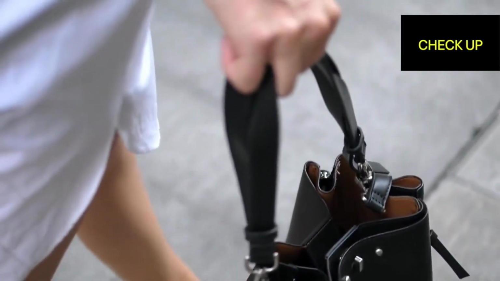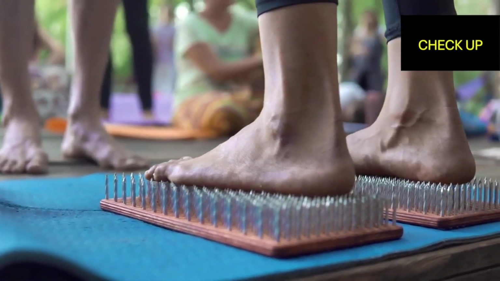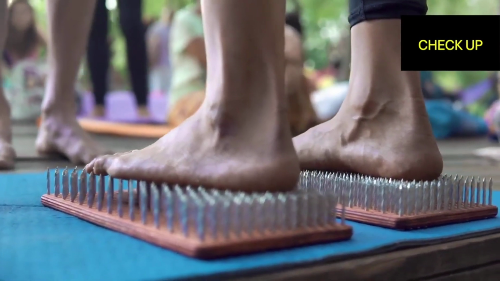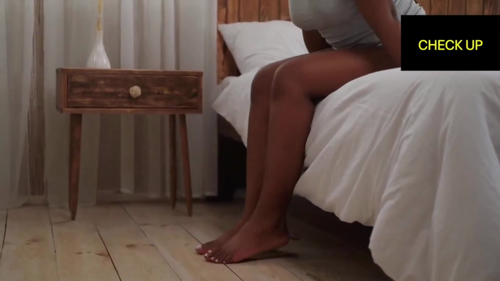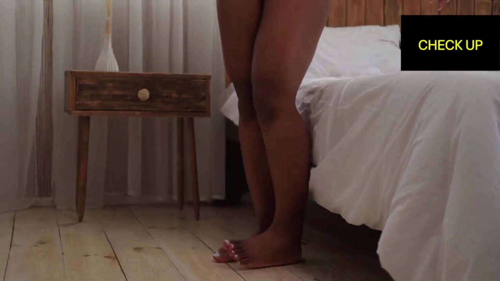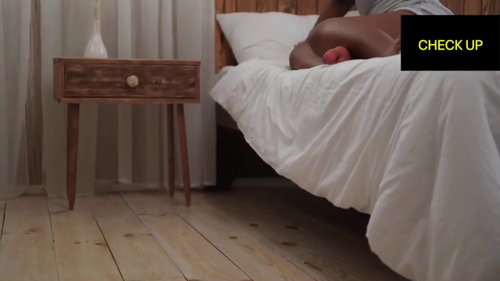Plantar fasciitis causes a sharp, stabbing pain, usually near the heel. The pain is often worse in the morning, when taking the first steps, or after sitting for a long time, and may worsen after standing, walking a lot, or exercising for a long time.